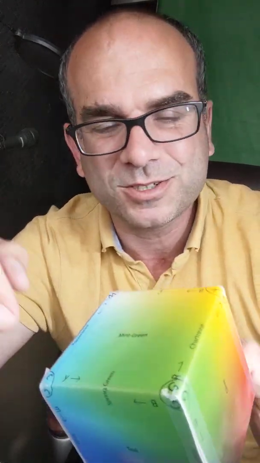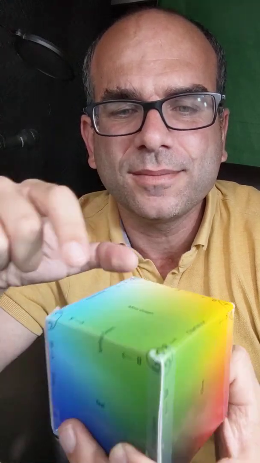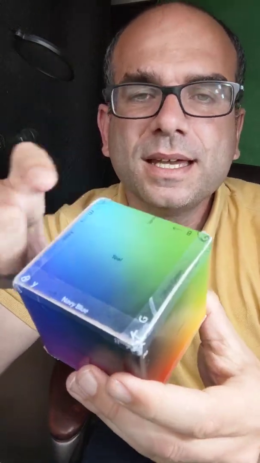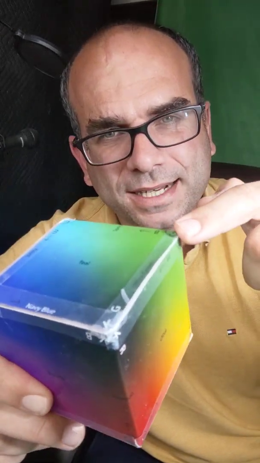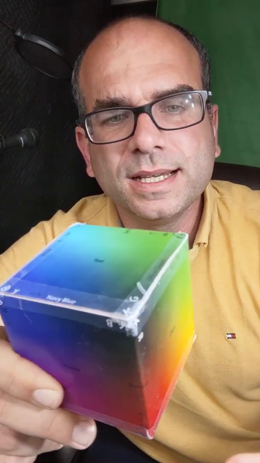Mixing red and green gives yellow. This one always is weird to me, but you can try it and it works. And mixing green and blue gives you cyan. So again, additive primaries: red, green, blue. Additive secondary colors: cyan, magenta, and yellow.